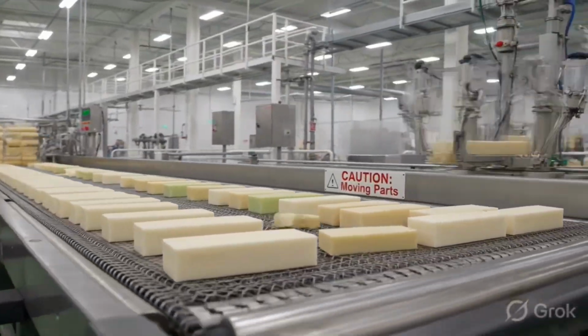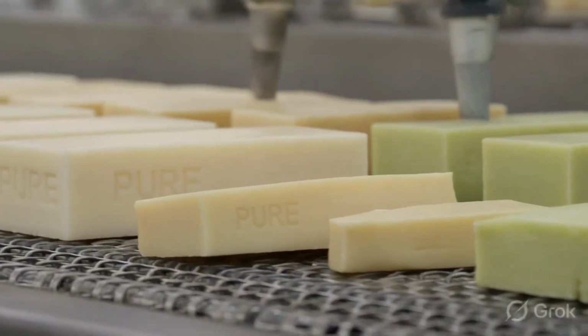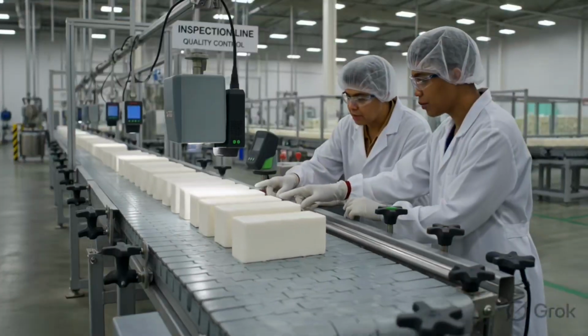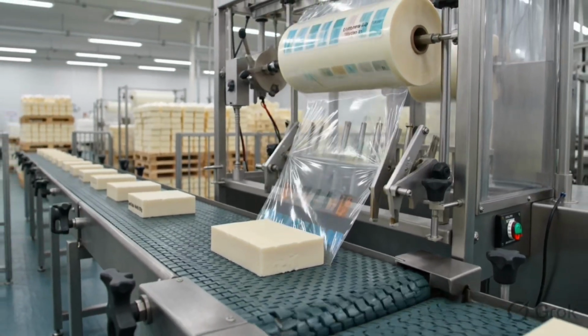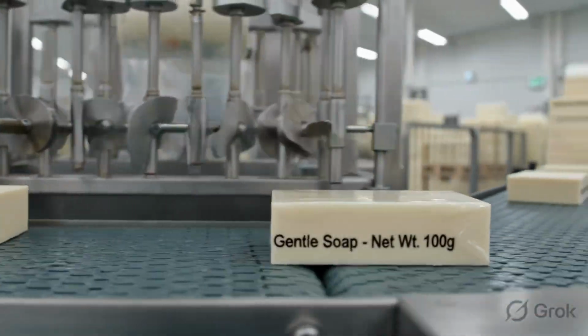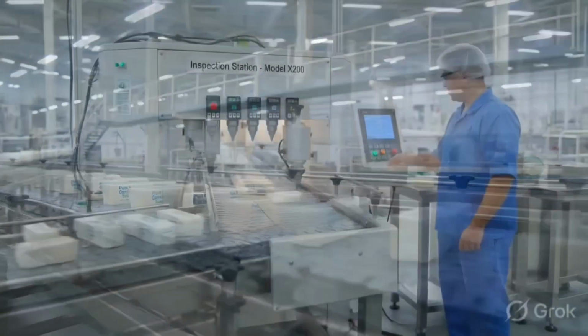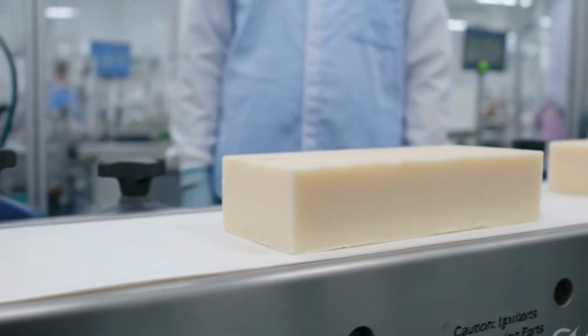The finished soaps move forward on conveyors. They are now ready for inspection. Each soap is checked carefully for defects. Only perfect pieces move to the next stage. The soaps are wrapped using automated machines. This process is fast and highly efficient. Each soap is covered neatly in protective wrapping. This keeps the product clean and safe.